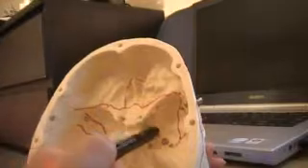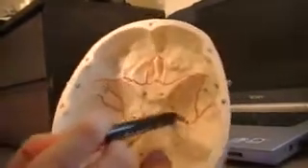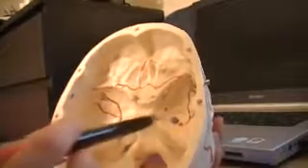And we have various holes all along here and all along there. Some of the holes you can't really see, so I drew red marks to show you where they should be located. There's a hole here, but I don't think this pierced all the way through when they made this skull.